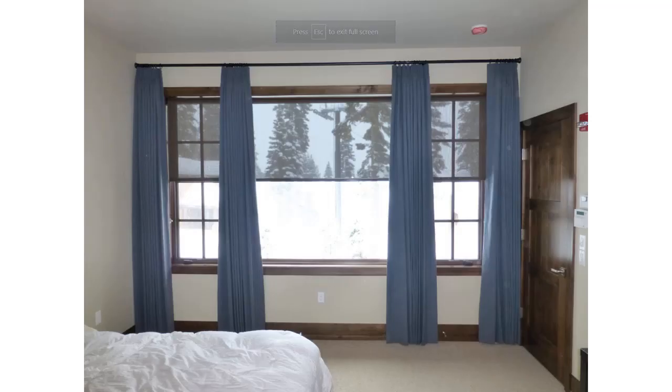Okay guys, so we're going to talk curtains, all things curtains. So I want to talk to you about some simple tips and tricks that I use all the time as an interior designer to make curtains work as more than just coverings for windows.